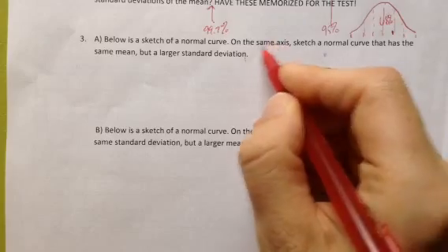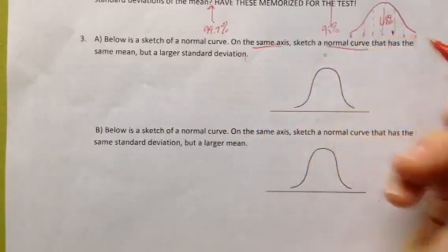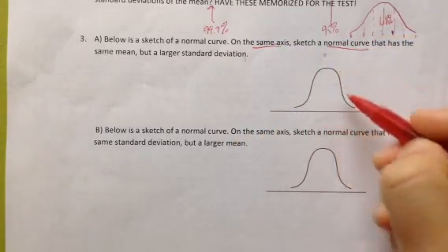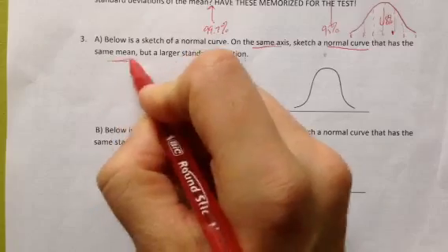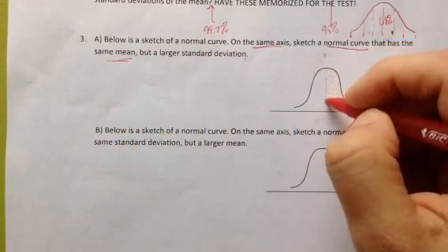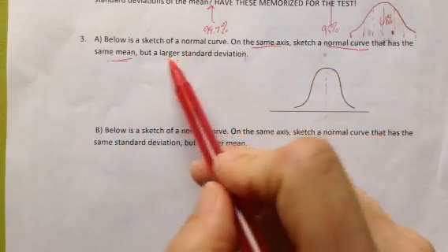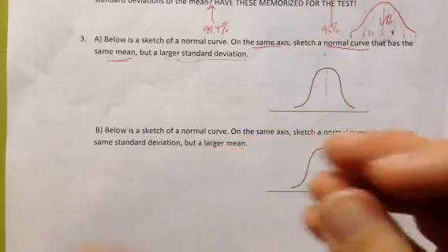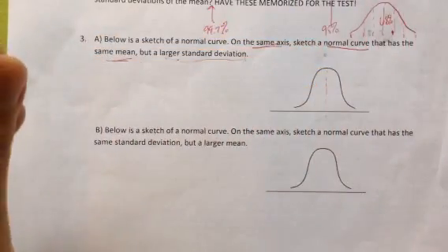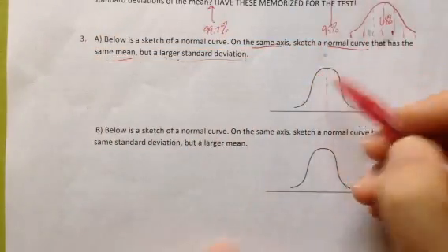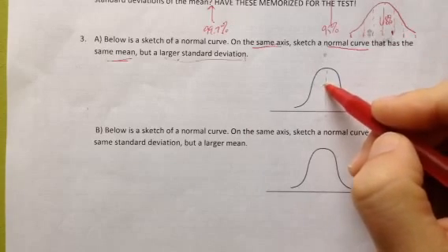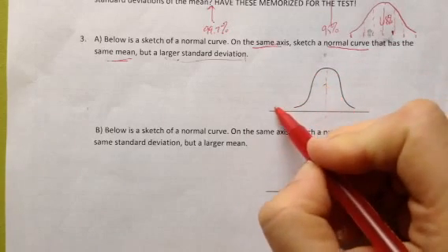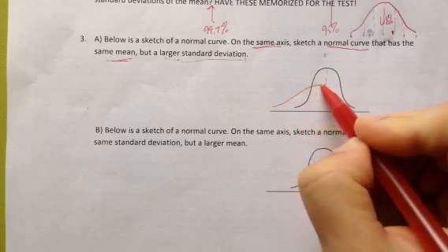So that means we're going to need to have a bell shape. It needs to have the same mean. That means the center needs to end up here, but a larger standard deviation. So larger means more spread out, right? So we need to have a bell shape that has its center at the same place, but it needs to be more spread out.